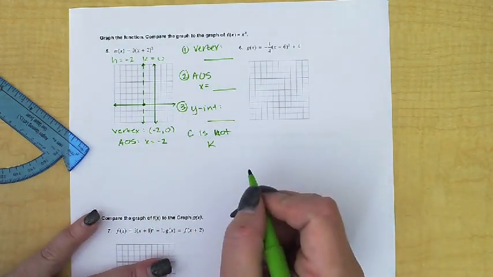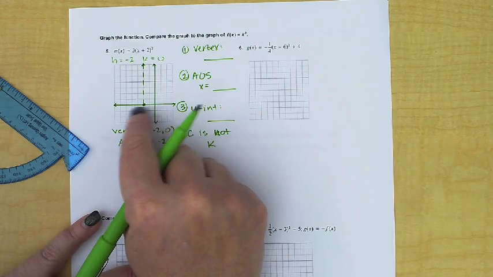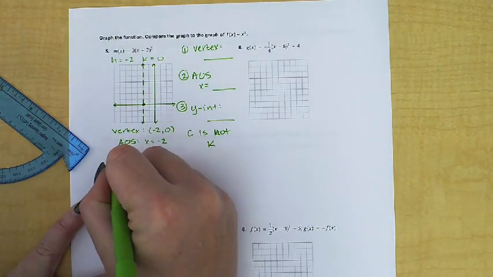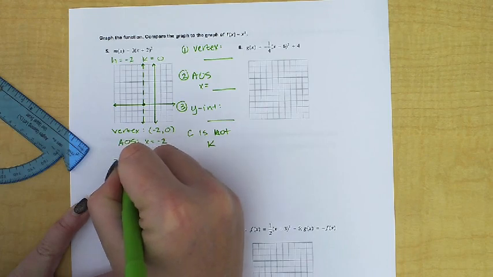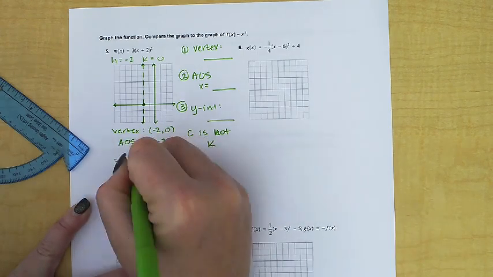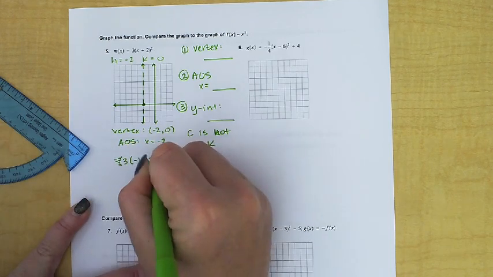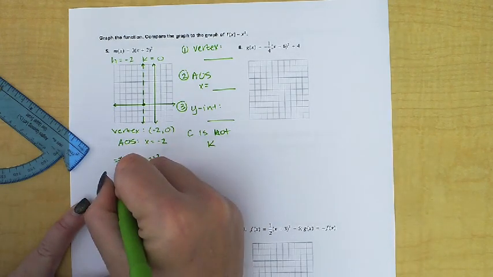So I'm going to plug in a negative 1, because it's right there next to that negative 2. So I'm going to plug in a negative 1, and that's going to give us 3 times (negative 1 plus 2) squared.